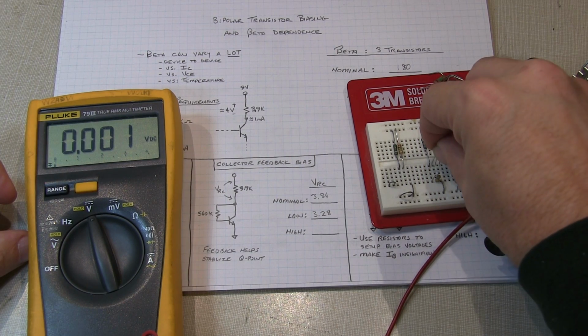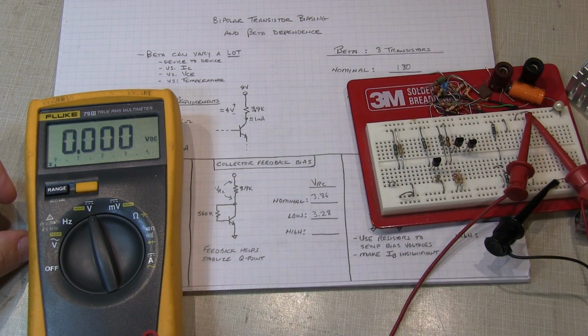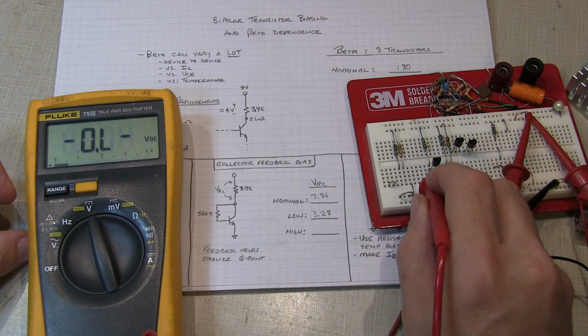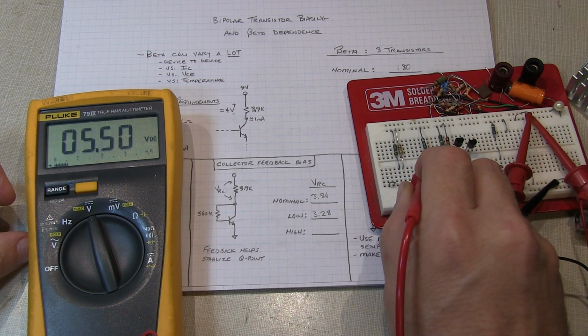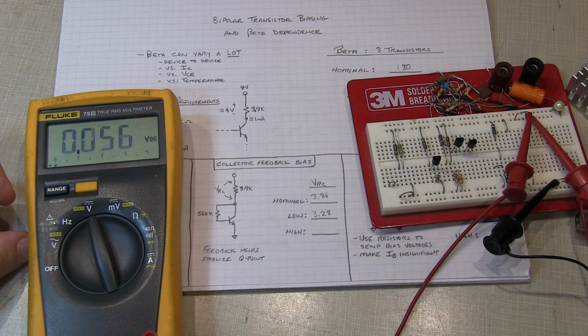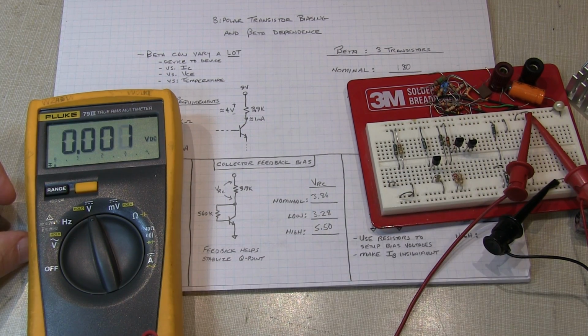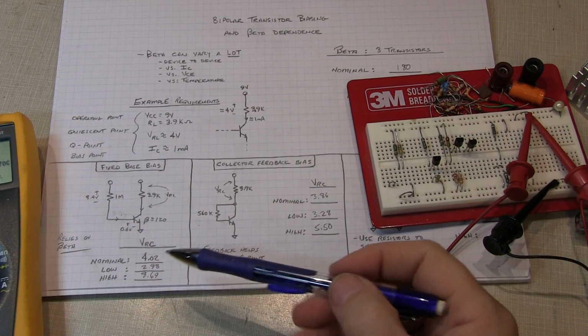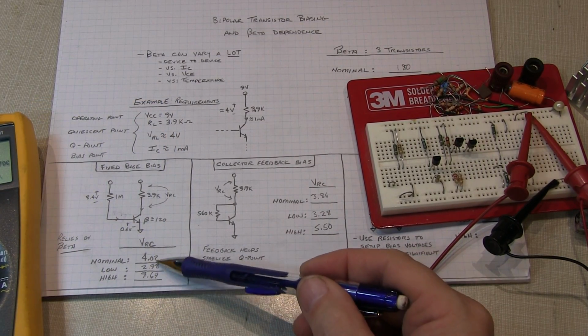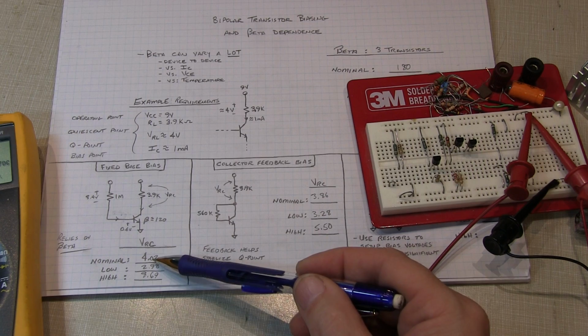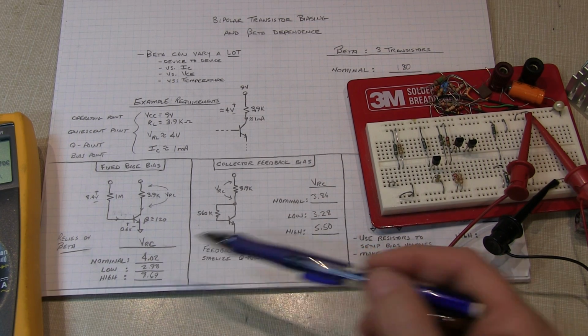Now let's grab the high beta transistor, stick that in here, and measure that voltage. And we're looking at about 5.50. Now comparing these two results, we can see that here we have a little less than a 2 volt change from nominal to high, and well under a 1 volt change from nominal to low.